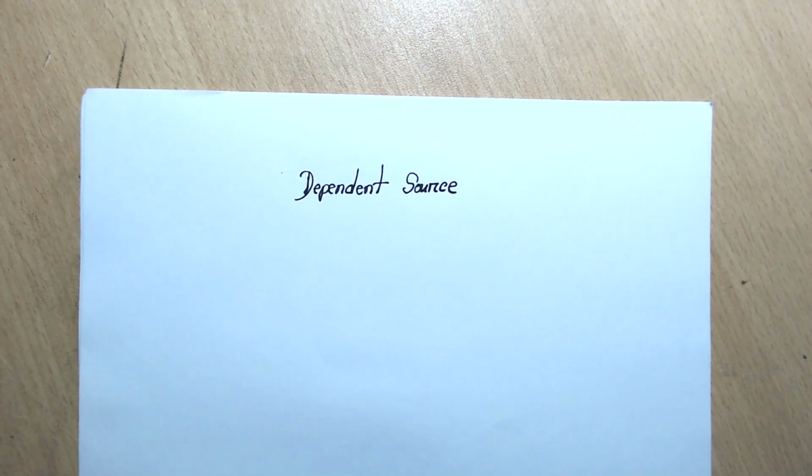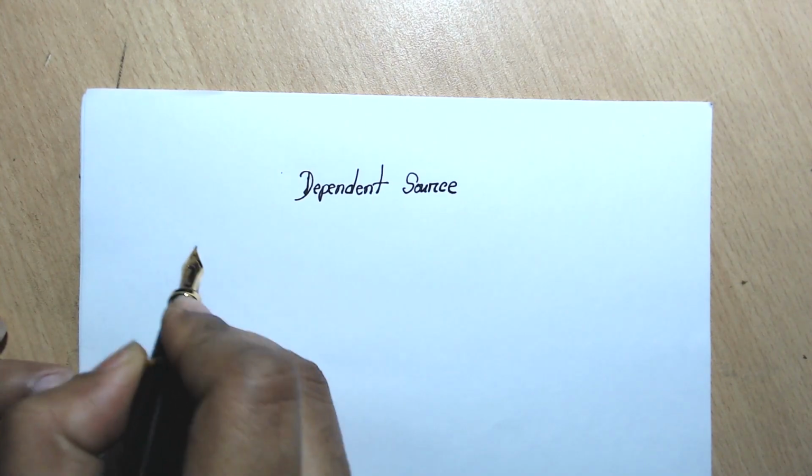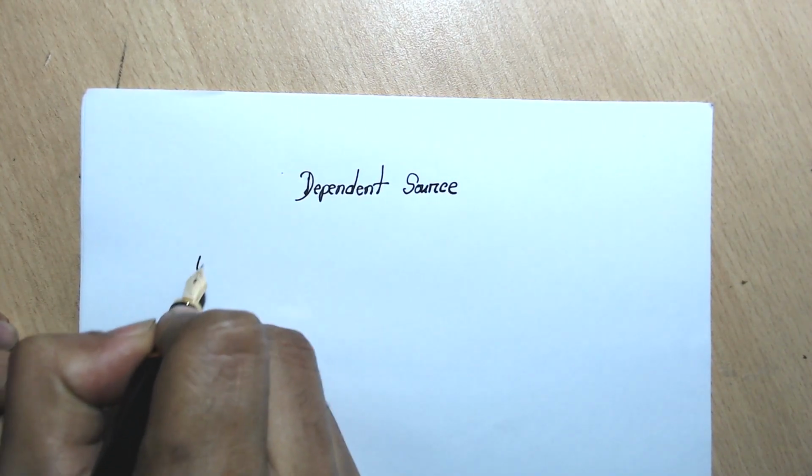So our today's lecture is on dependent source. We'll learn what a dependent source is and how they work, and moreover we'll try to solve different maths which include dependent sources. So let's first come to the point. What is a dependent source?